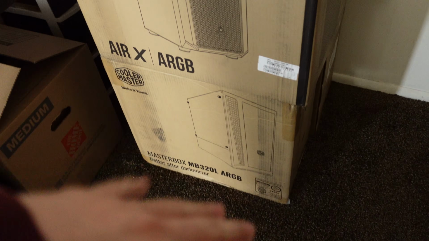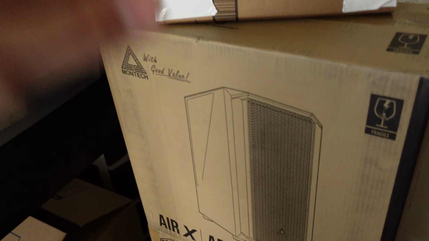As you can see, I even have cases, which are just in my living room here. I keep them in the corner right by the door. I even have a motherboard that I picked up for a video that I'm working on. But yeah, it gets unorganized, but I try to keep it organized.